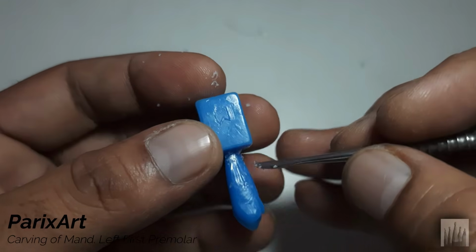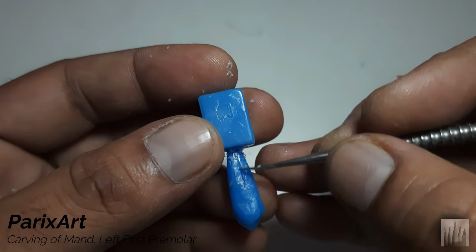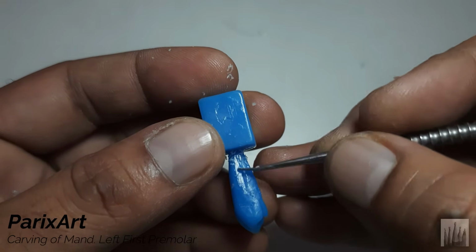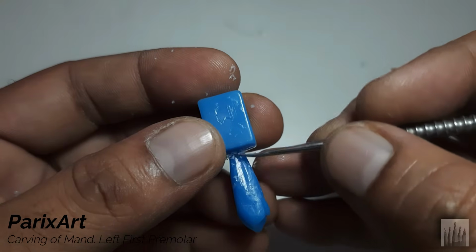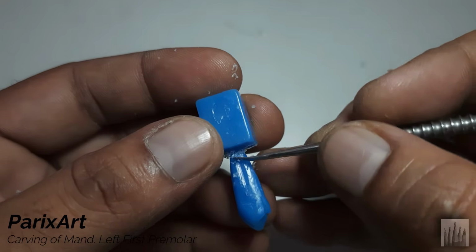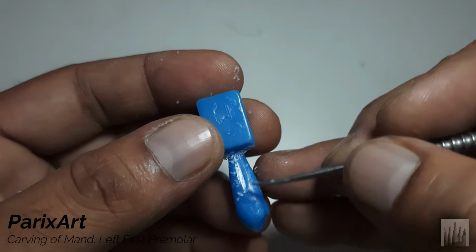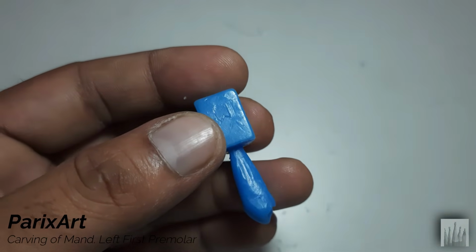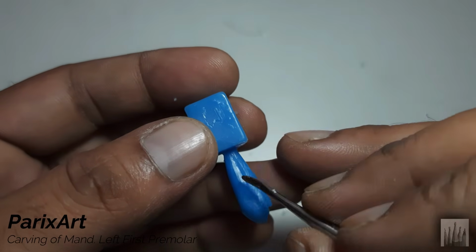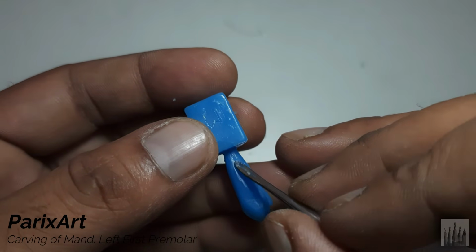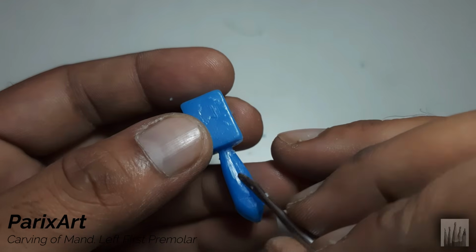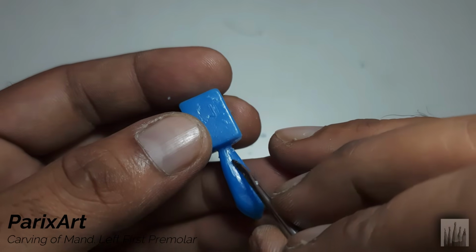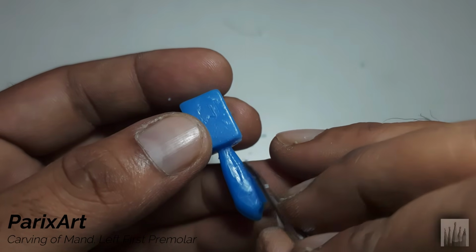You can use the backside of the carver to burnish. Running the carver with a feather touch from the groove to the surface to give a nicely rounded root contour.